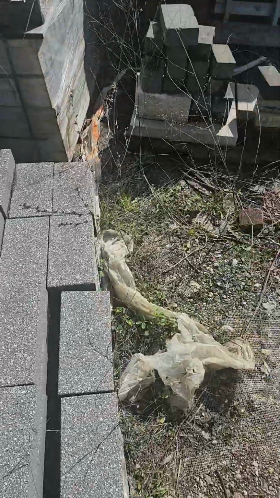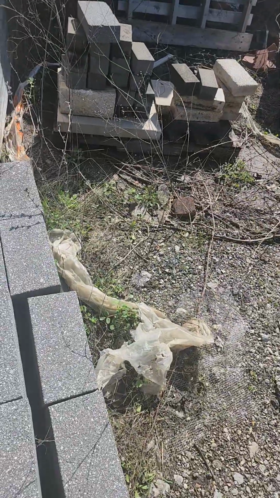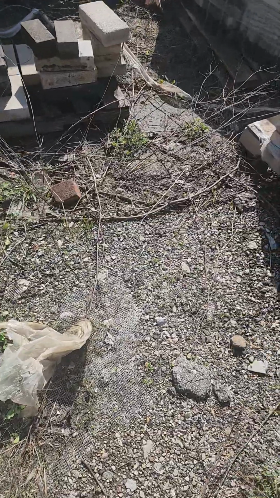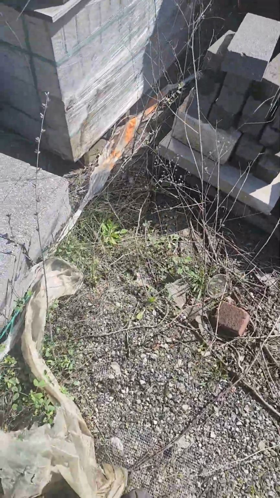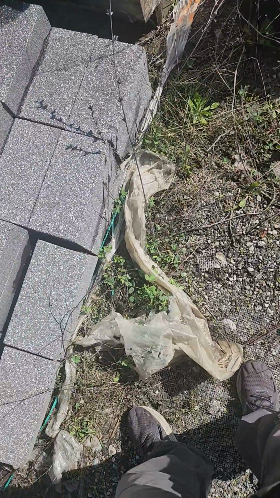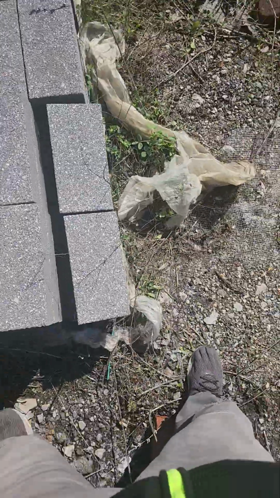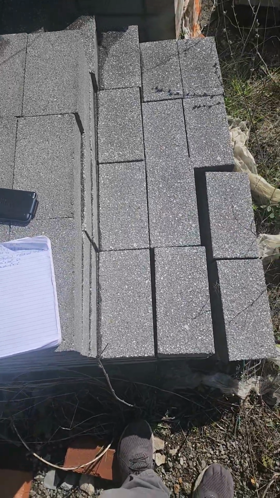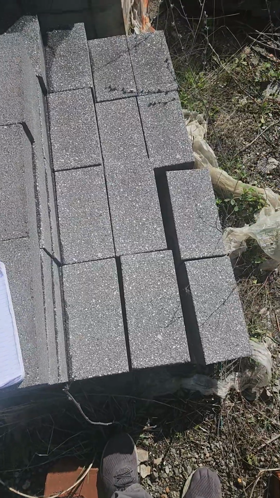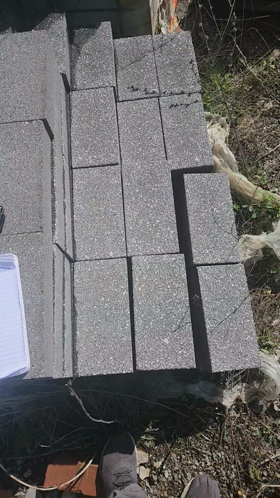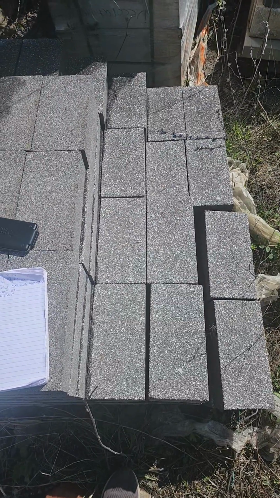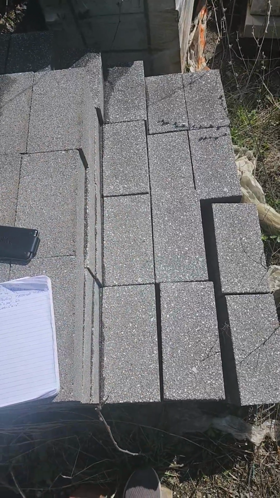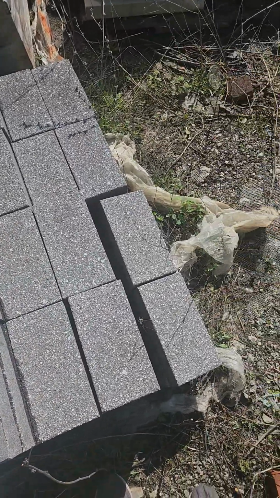So basically, if we were to stack everything up, if we had a full pallet, each layer would be, I'm going to say, 24 pavers going across.